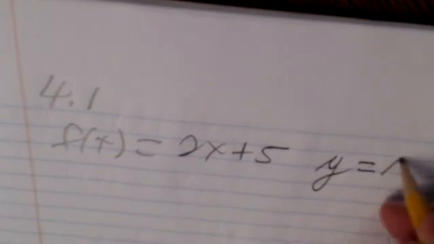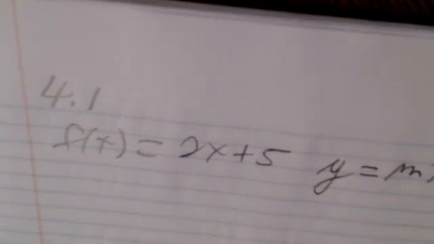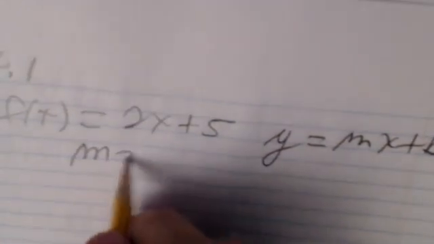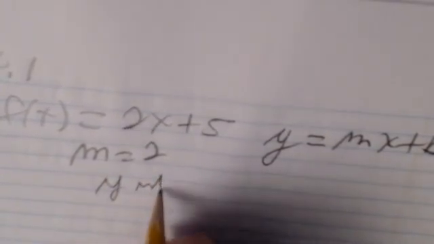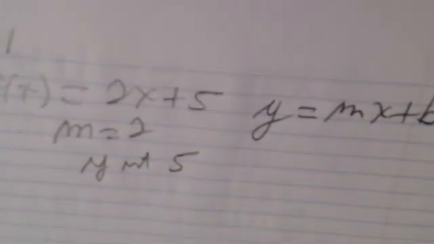Okay, let's go to section 4.1. Section 4.1 is certainly going to be redundant because he starts off with this right here. Y is equal to 2x plus 5. Well, that's an equation that's in the slope intercept form. Y is equal to mx plus b. So we know from this problem right here that the slope is equal to 2, and we know that the y-intercept is at 5.